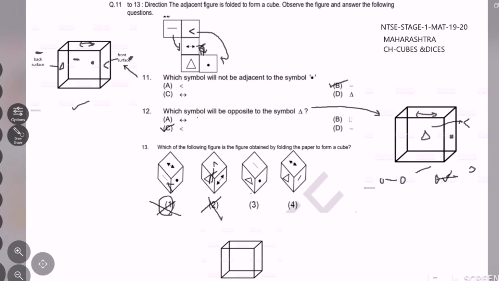Let's look at the third option. We'll take the full stop into consideration here. The triangle is adjacent to the full stop. But as we've seen here, the full stop and the dash mark were opposites. Hence, these both cannot be adjacent to each other, and hence this option will also be wrong.